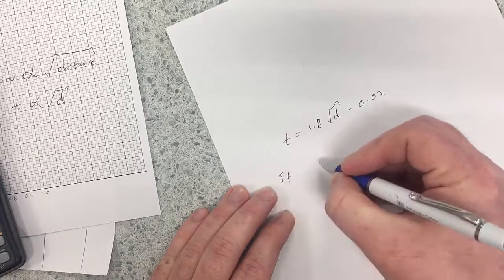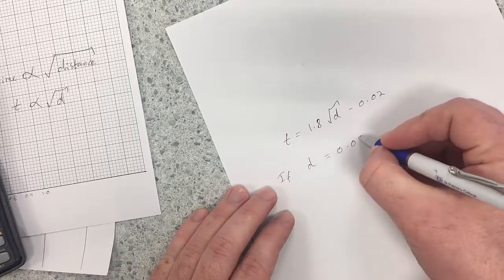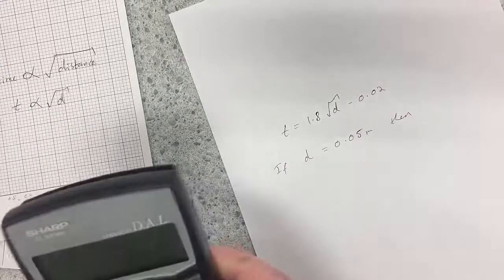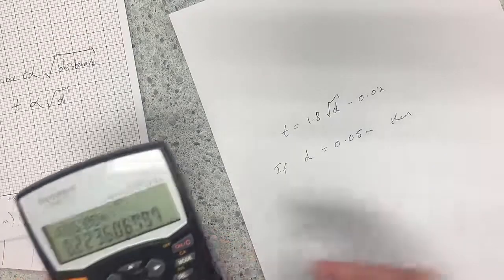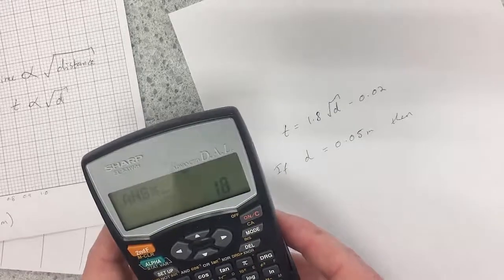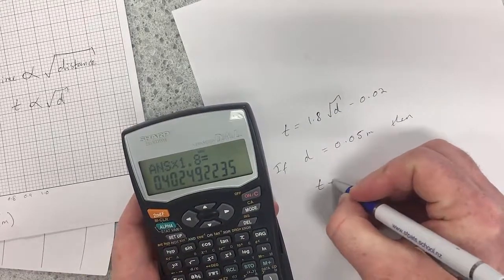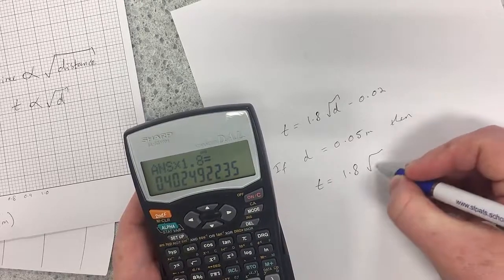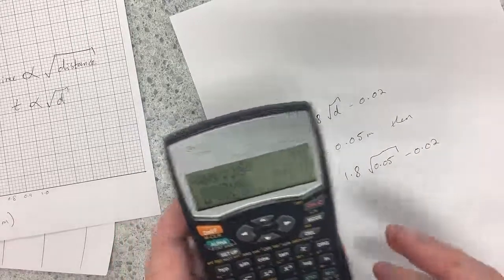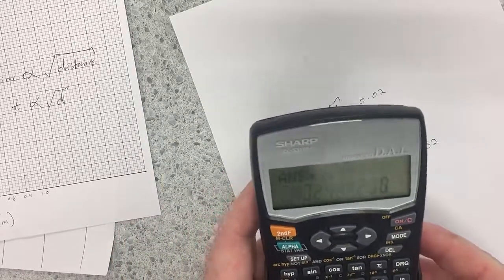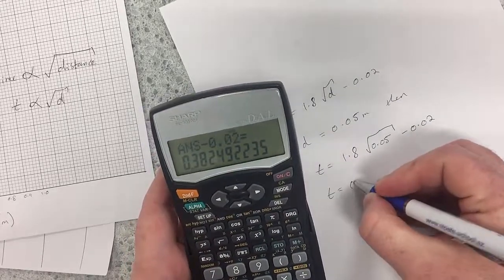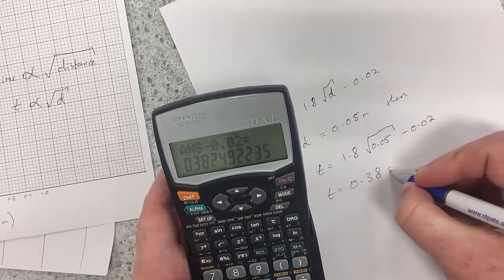So if d equals 0.05 meters, then the square root of d would be this value, and we can times that by 1.8. So we'll be doing t equals 1.8 times the square root of 0.05 minus 0.02. Okay, and that comes out as being t equals 0.38 seconds.